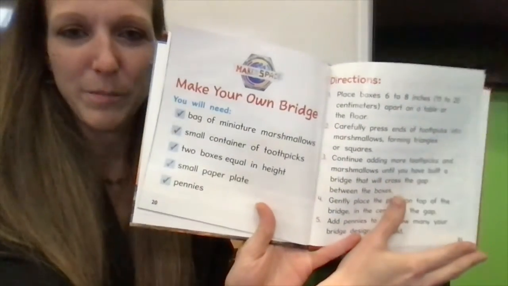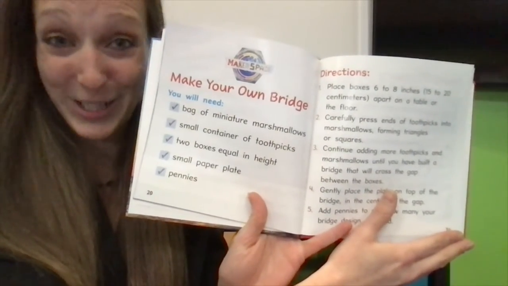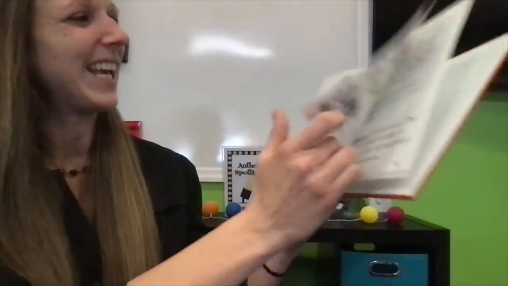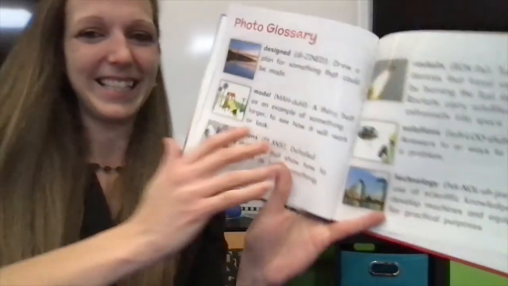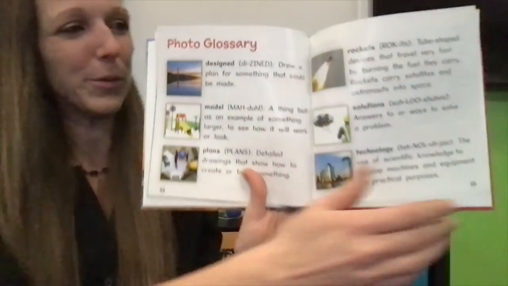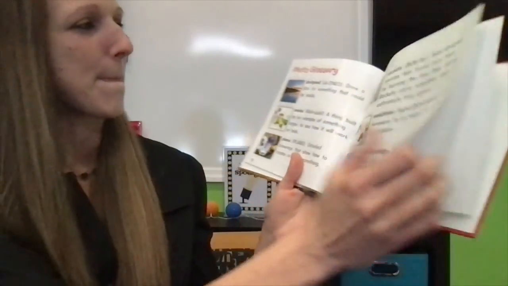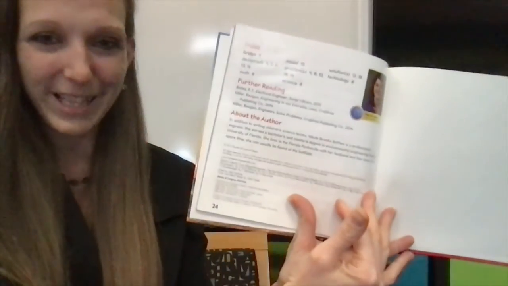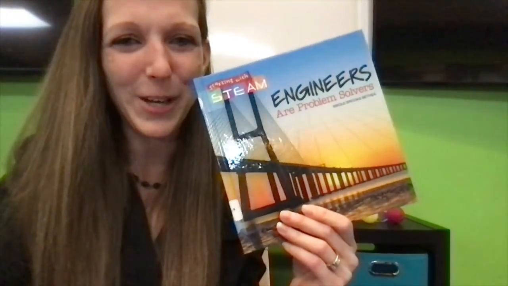And then they have a maker challenge here, which we'll get to do our own challenge soon. And a photo glossary of all those important bold print words. And there's the index. And that was called Engineers Are Problem Solvers.